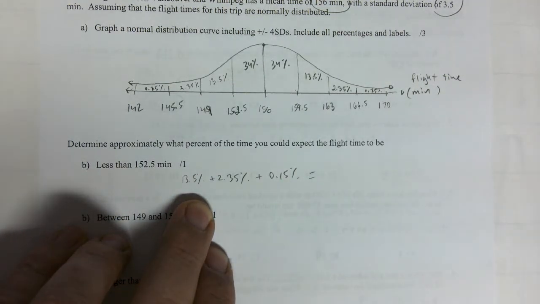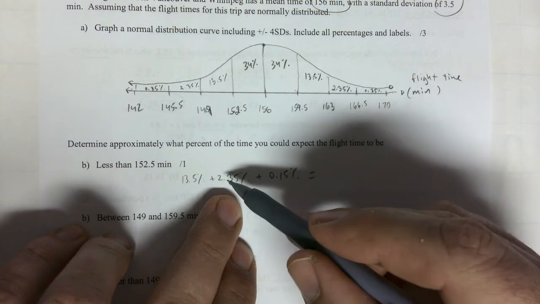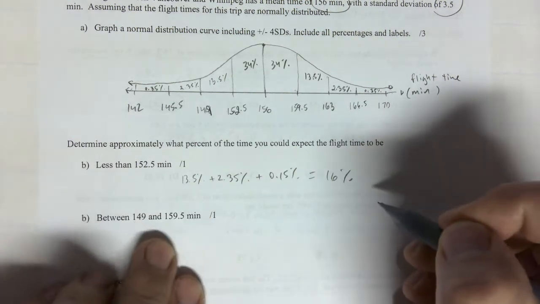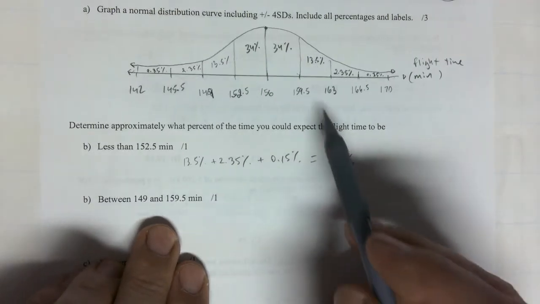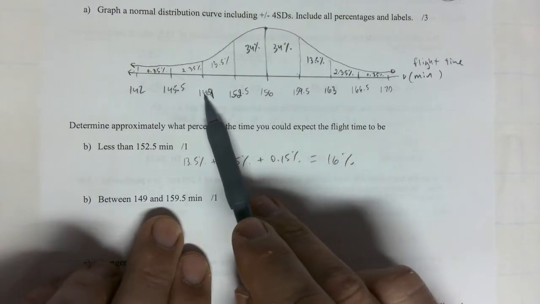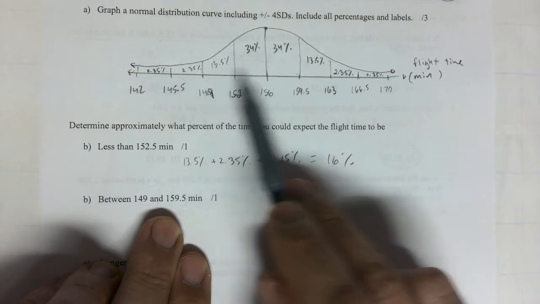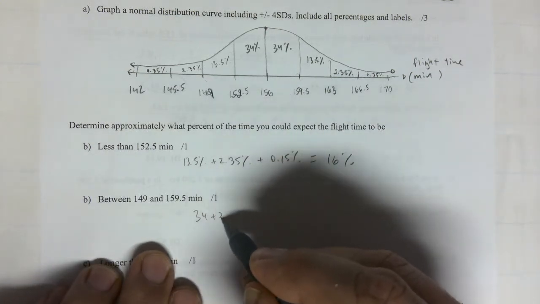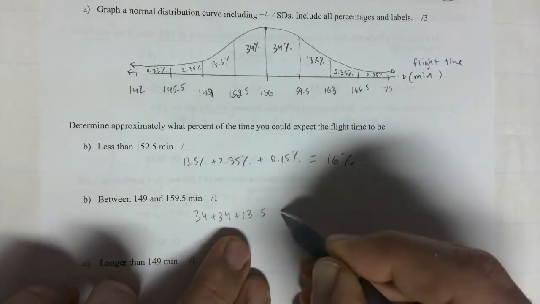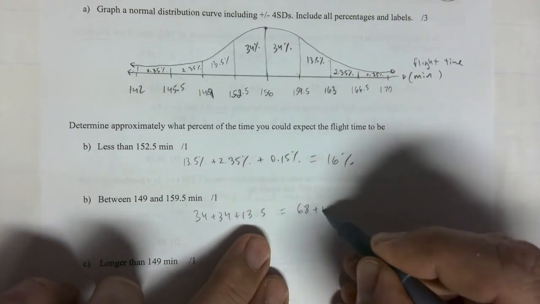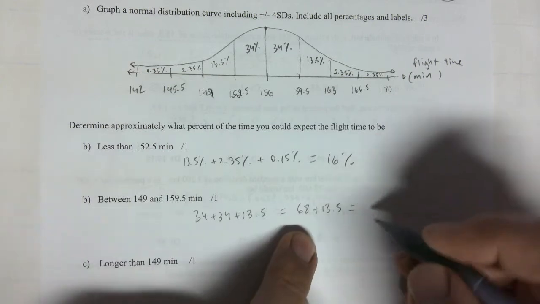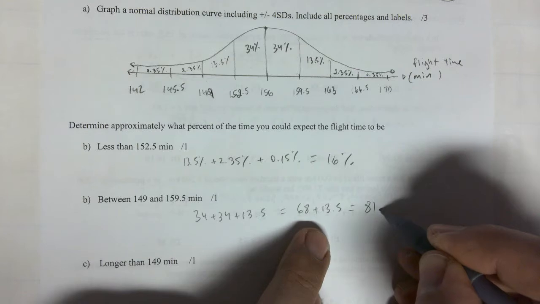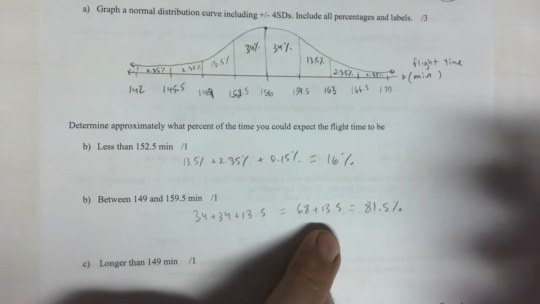Okay, so that is 16%, there it is. 149, right, and 159.5. So you have 34 plus 34 plus 13.5. That's 68 plus 13.5. And that is 81.5%.